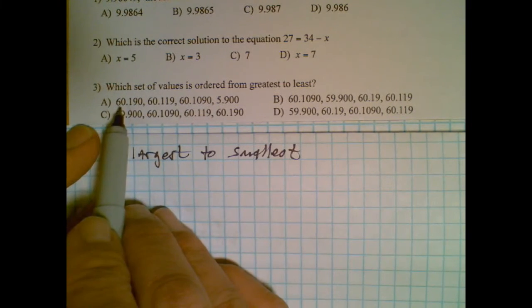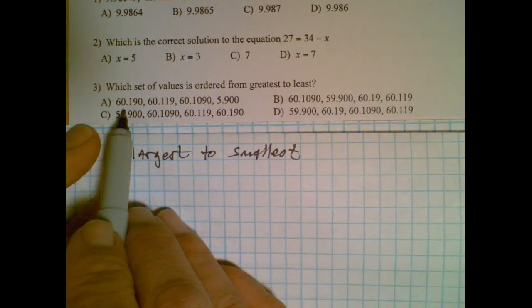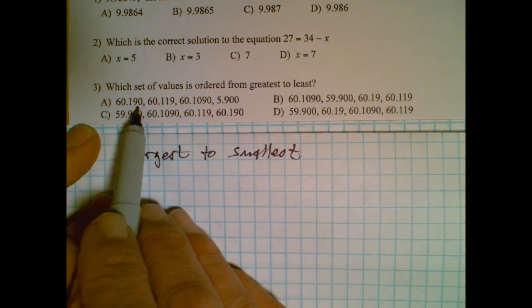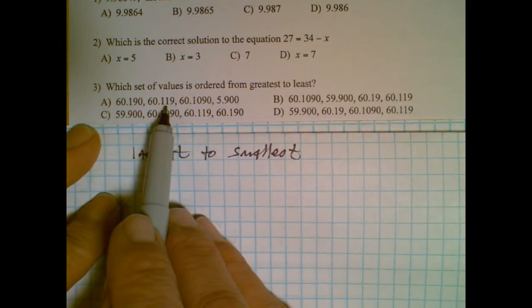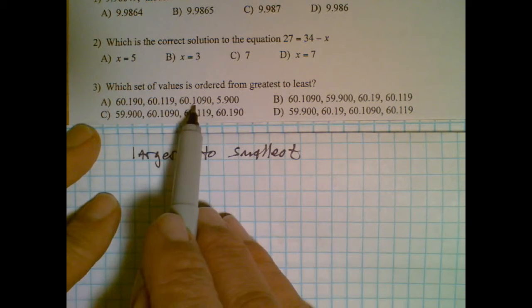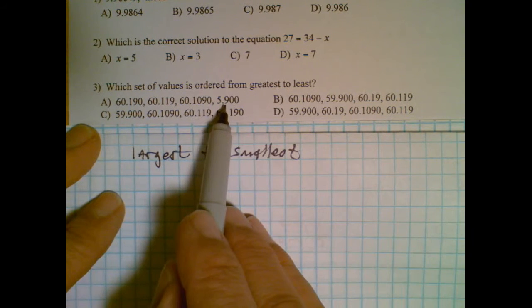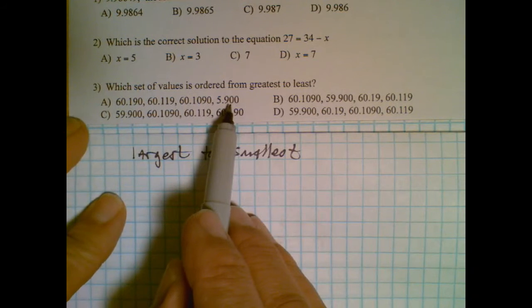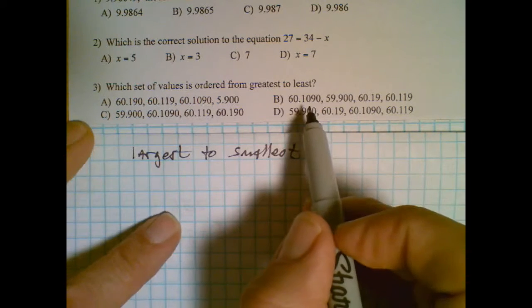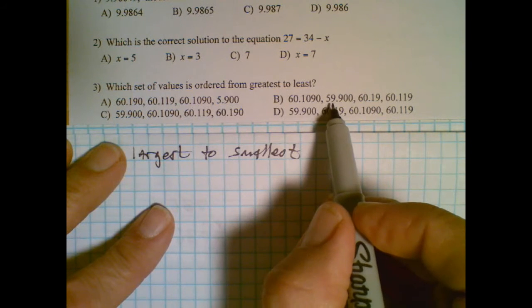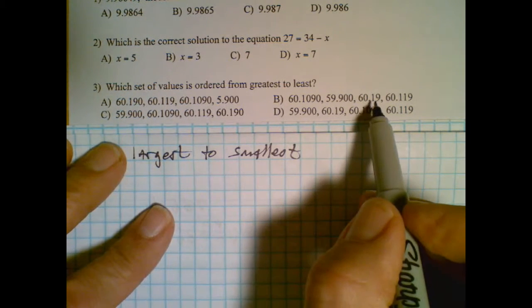A starts at, I'm only going to look at the part of the number that is to the right of the decimal point. So here I have 190 thousandths. Here I have 119 thousandths. Here I have 109 ten thousandths. And here I have 5 and 900 thousandths. Here in B, I've got 109, and this goes from 60 to 59. That's great. I'm still going down, but look, it's going back up again, so this can't be right.